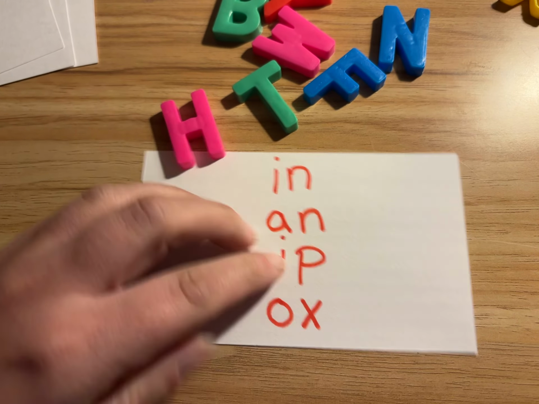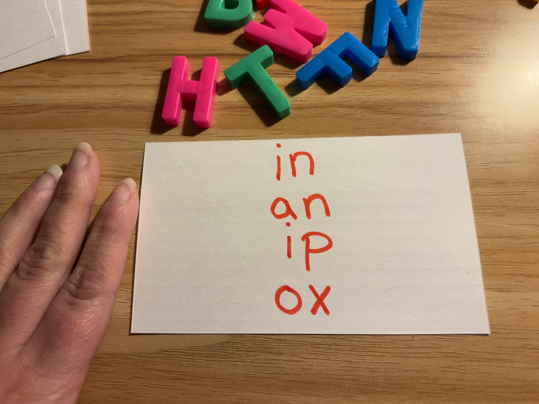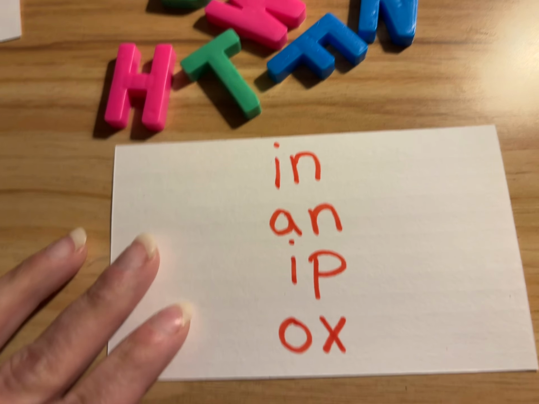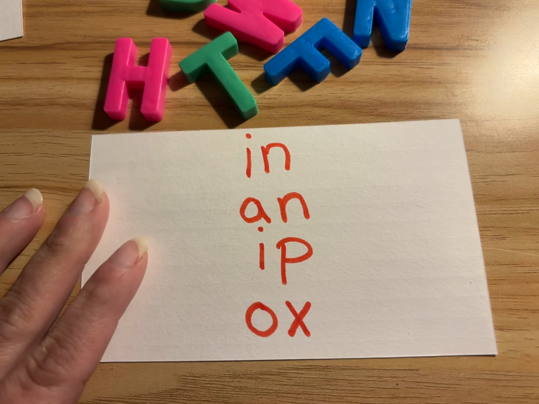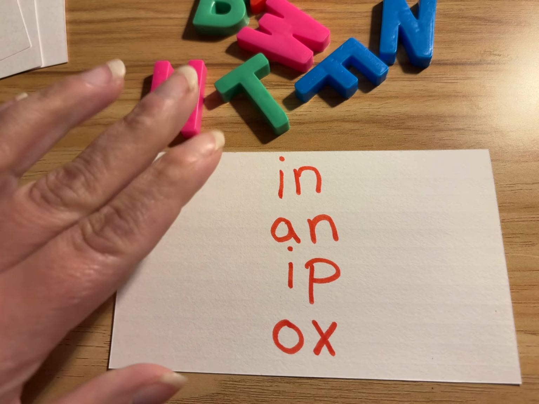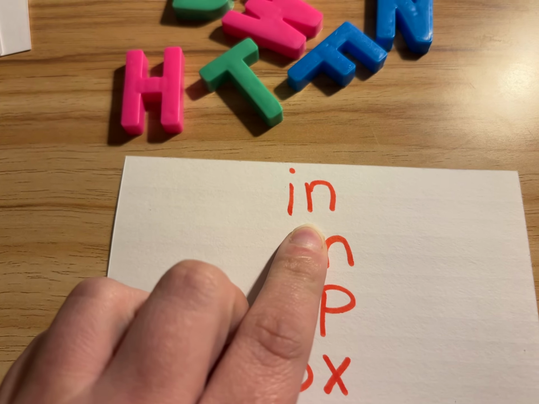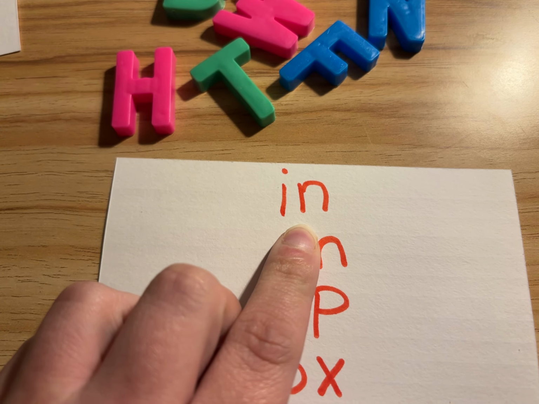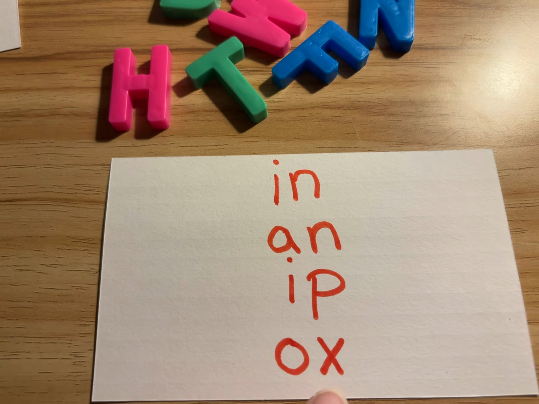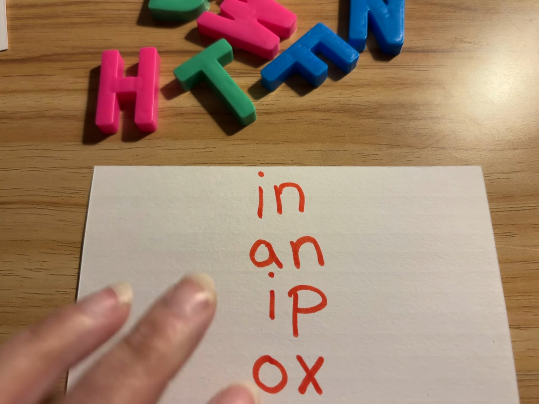So what I would do is I would say we are going to practice decoding words. And these words may not have a meaning to them. We are just practicing sounding them out. And I would go over with the learner and I would say, what does this sound make? What's this word say? In, an, ip, ox. So we would practice decoding the endings of the word.